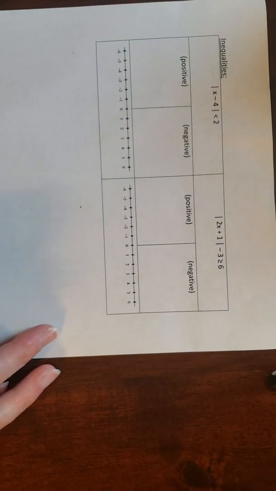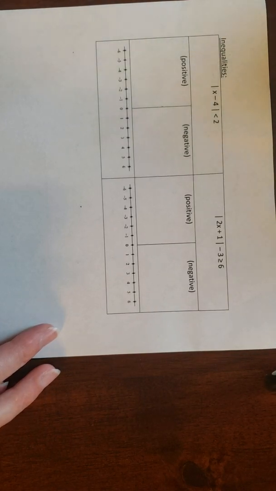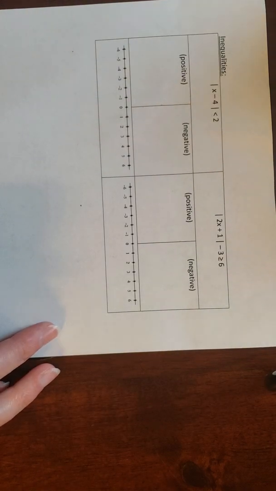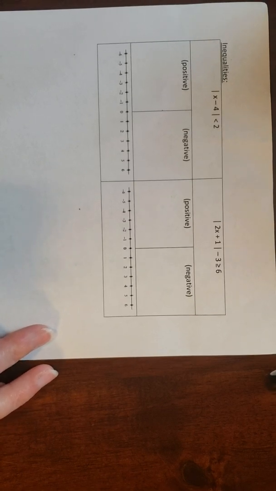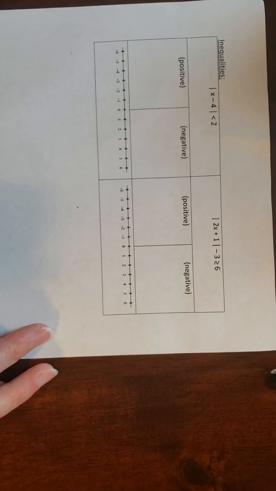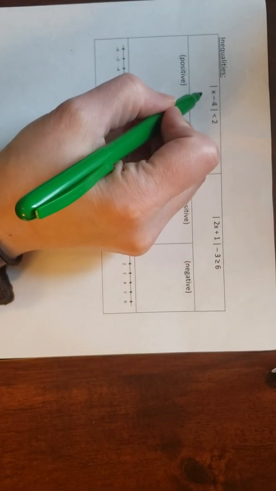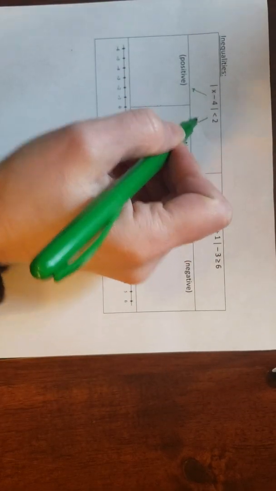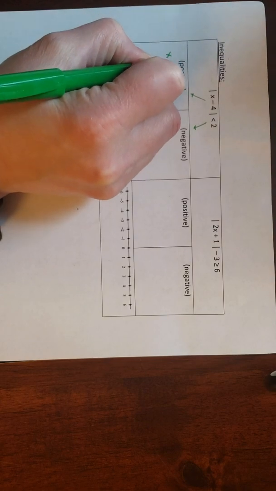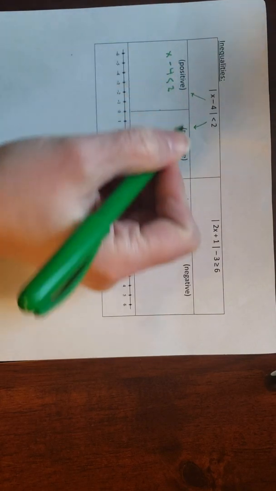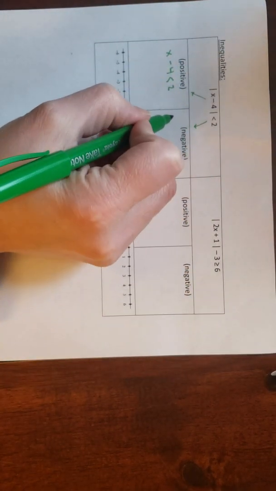Let's talk about inequalities. So remember, an inequality is just the same thing as an equation, only the sign is greater than, less than, greater than or equal to, less than or equal to, because your solutions are including a range of numbers rather than just one specific one. Similar to solving an equation, you're going to do it both a positive and a negative way.